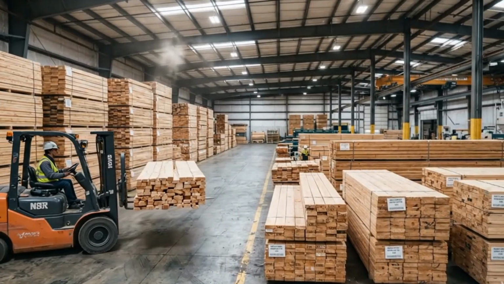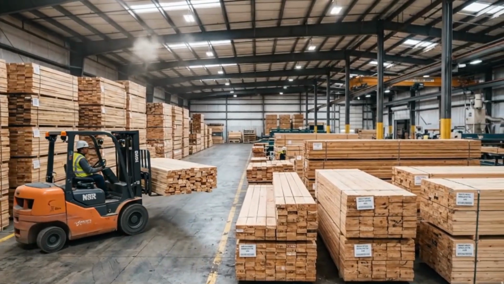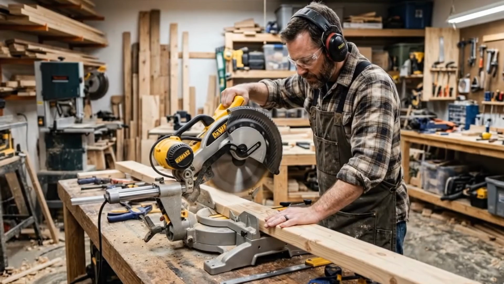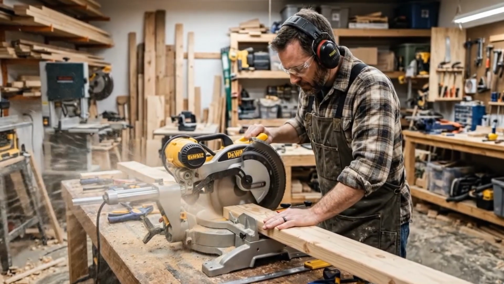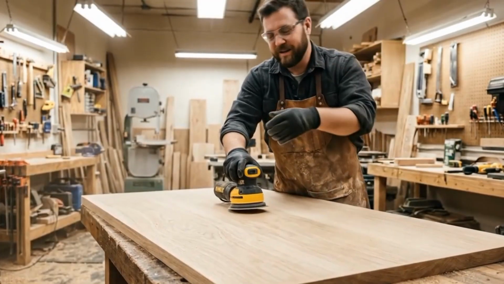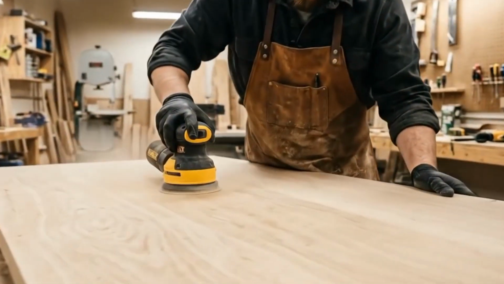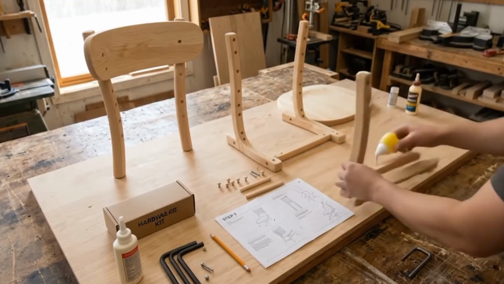Step 4. Cutting and shaping. Once dried, the wood is sent to workshops or factories. Here, it is cut into specific shapes and sizes. Machines and tools are used to smooth the surfaces and create precise designs.